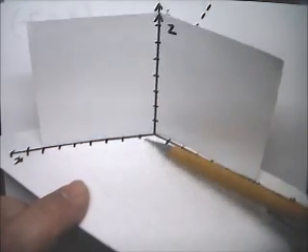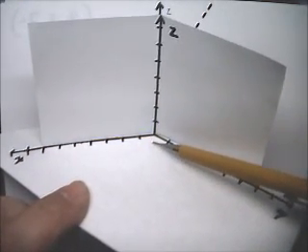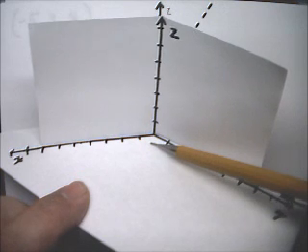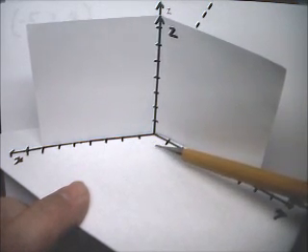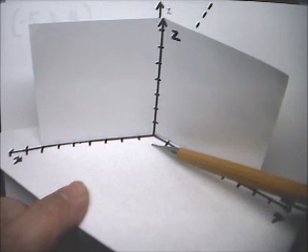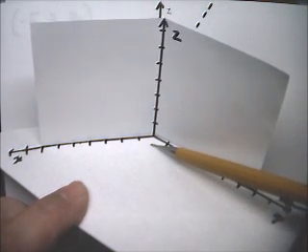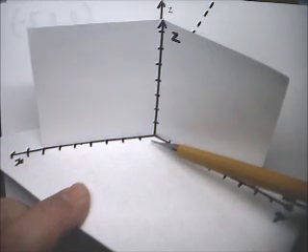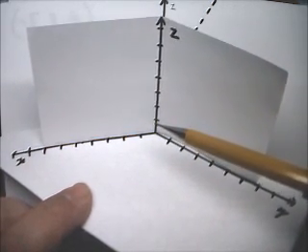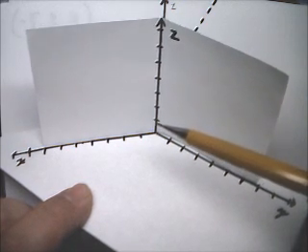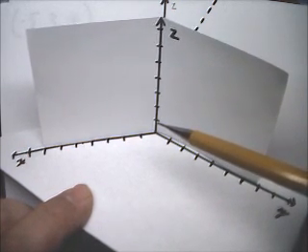So if z was 0 and we just had the point 1 comma 1, it would be there. See, x would be 1 and y would be 1, so it would be right there on the floor. If it was 1 comma 1 comma 1, well, now it's got to come up, and it's hanging in midair at the point 1 comma 1 comma 1.